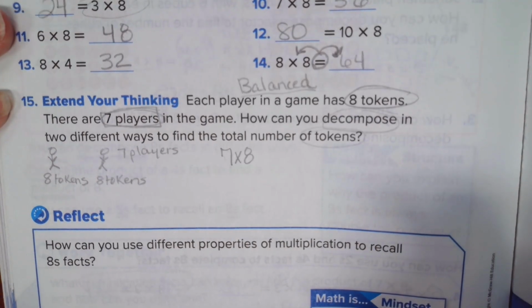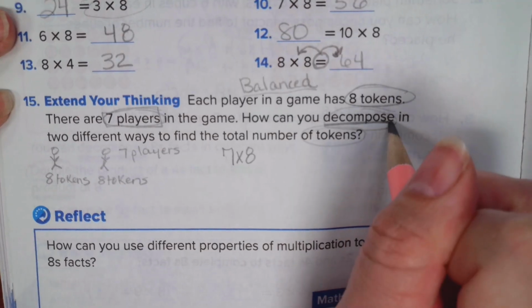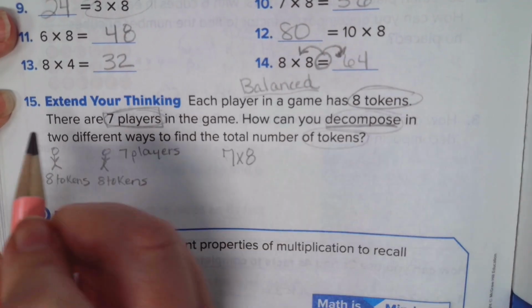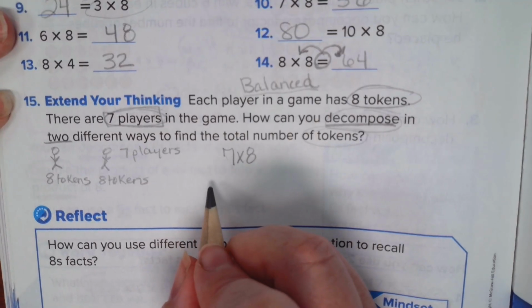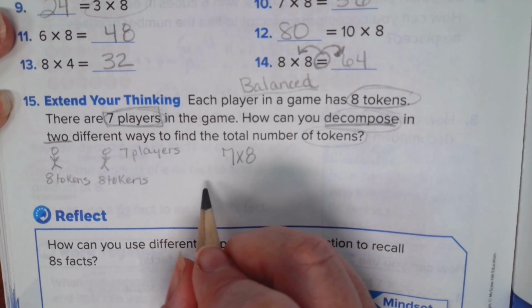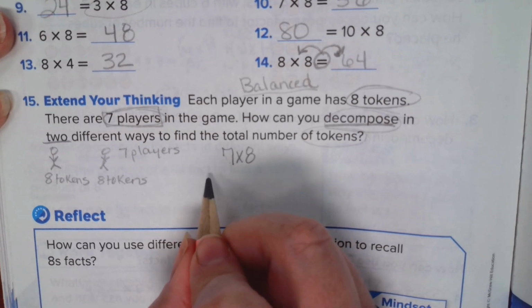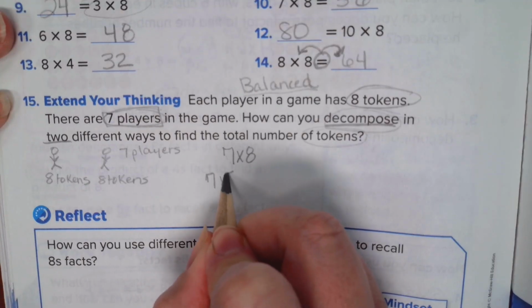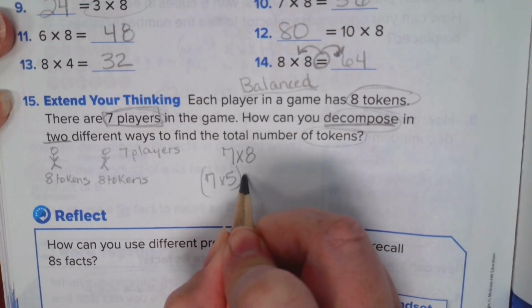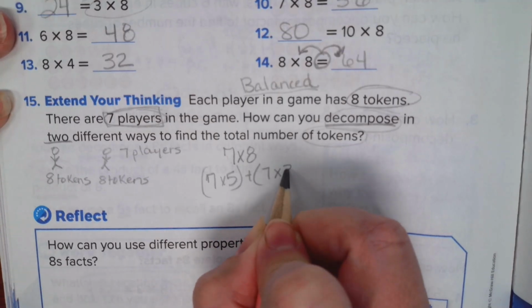Now we've got to decompose this. Decompose means to break apart in 2 different ways. So if I break this apart, there's way more than 2 different ways, because I can break 7 apart too, couldn't I? So you could do 7 times 5 plus 7 times 3.